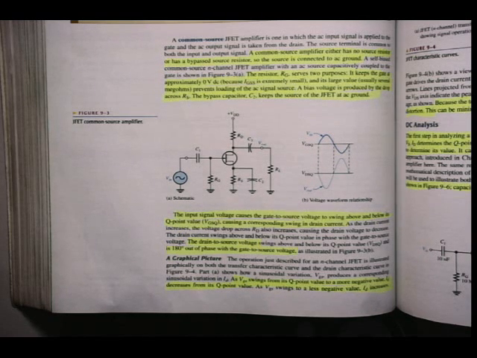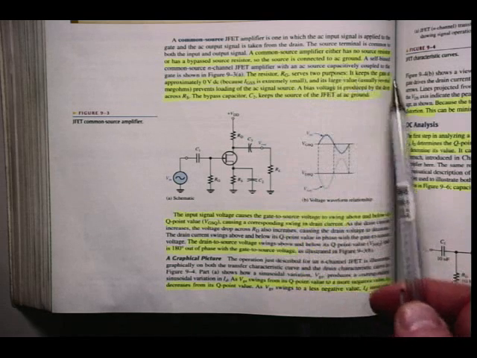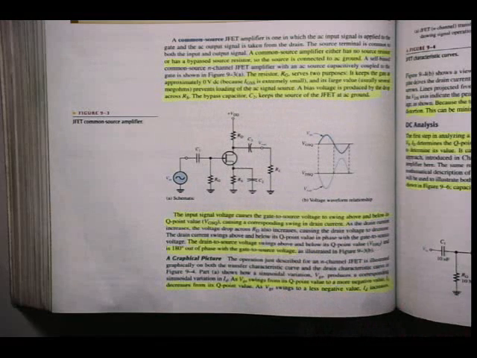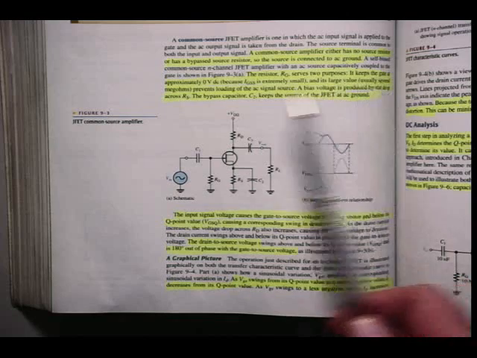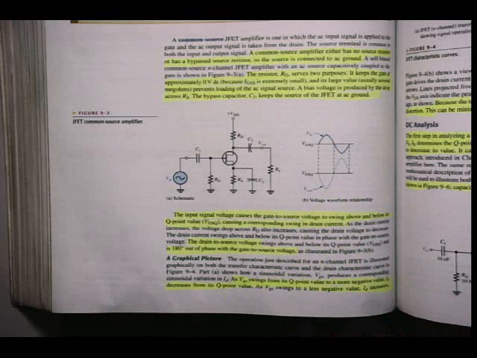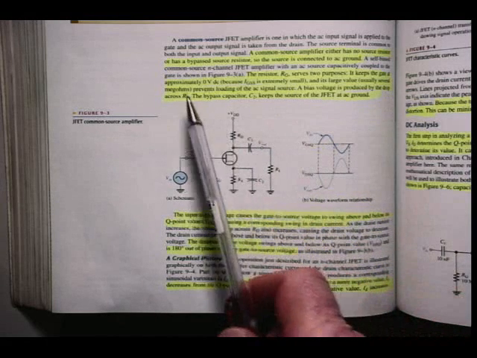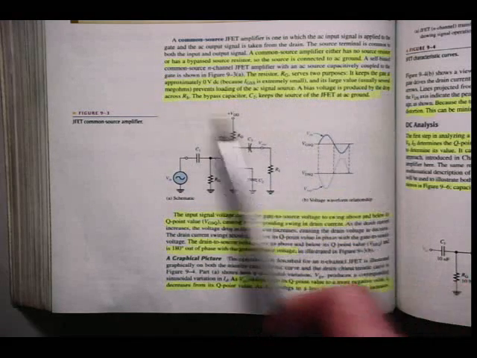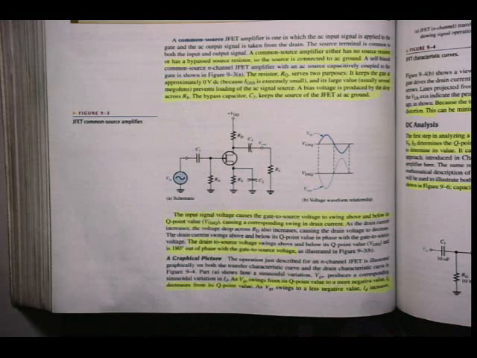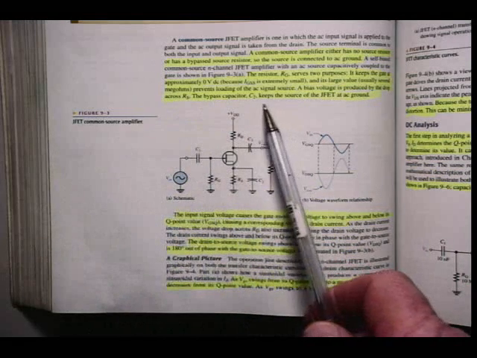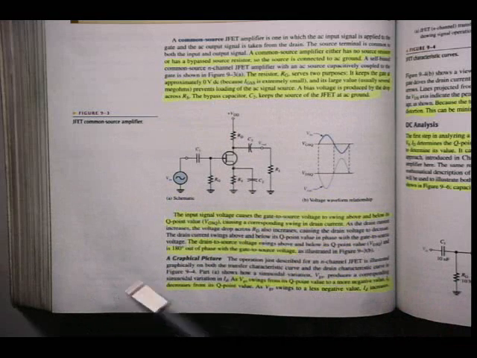Alright, the resistor RG serves two purposes, as I've underlined here. It keeps the gate at approximately 0 volts because IGSS is extremely small, and its large value, usually several megaohms. Remember, in previous examples we used 10 megaohms, and it prevents loading of the AC signal source. A bias voltage is produced by the drop across RS, self-biasing, and then the bypass capacitor C2 keeps the source of the JFET at AC ground. I can see here, bypass capacitor used.